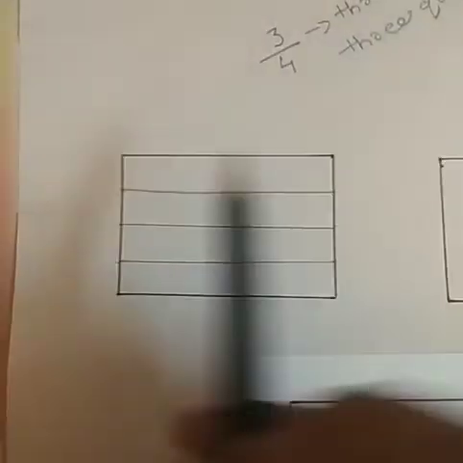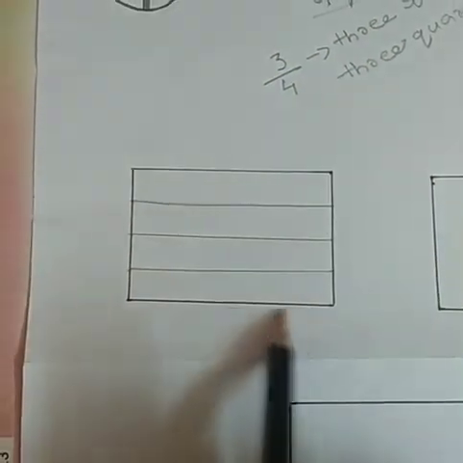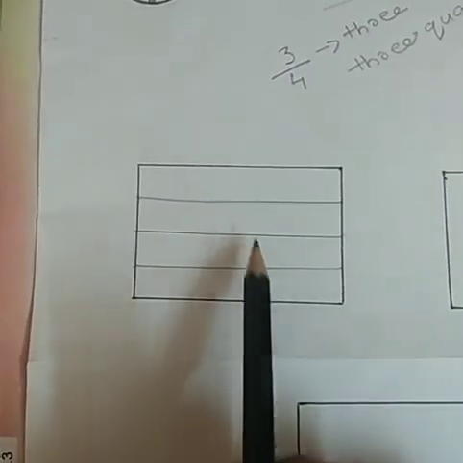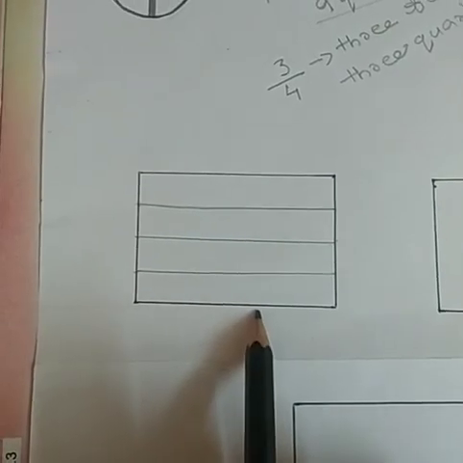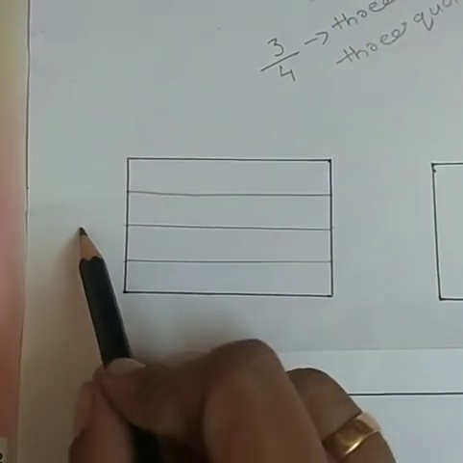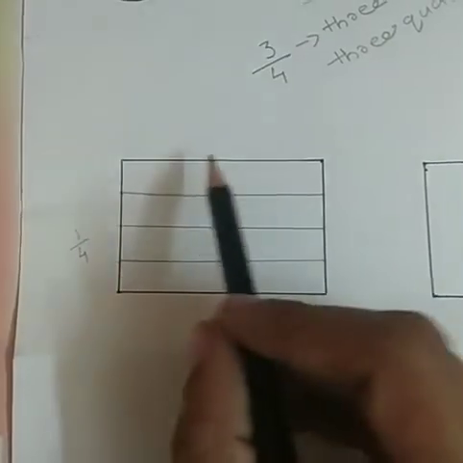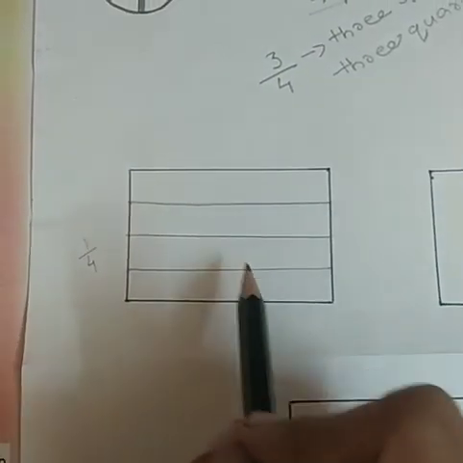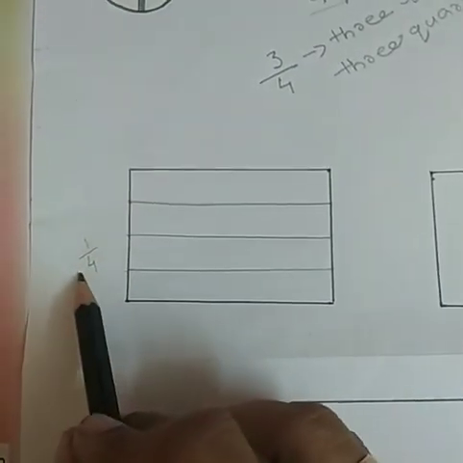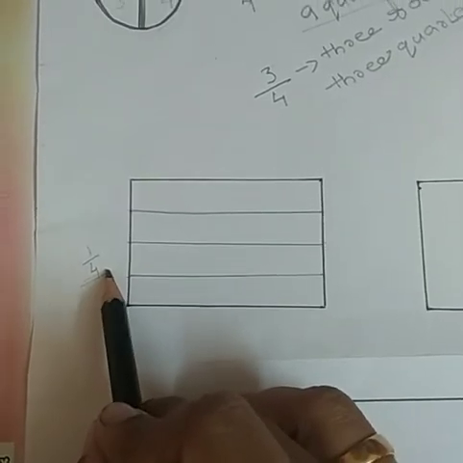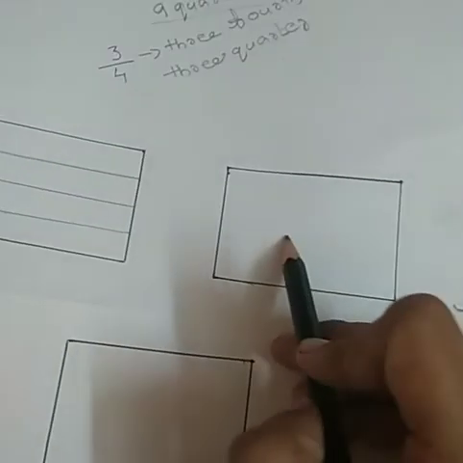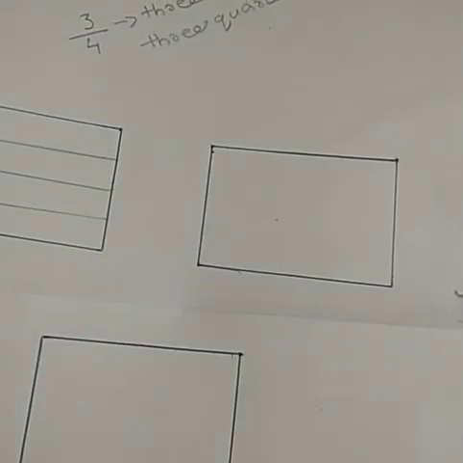Look here. Now I divide this rectangle into 4 equal parts. How can we color 1 by 4? Yes, color any one of the parts. Yes, 1 by 4. Try another way of splitting this rectangle into 4 equal parts.